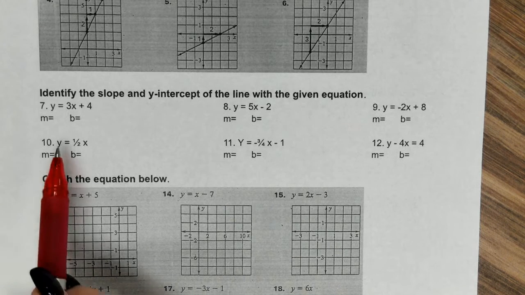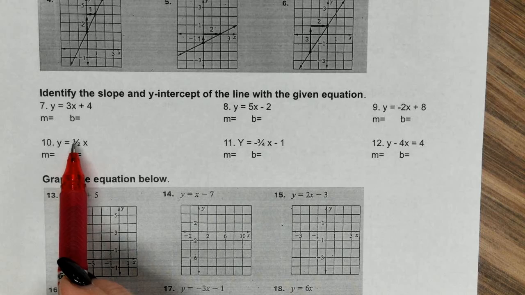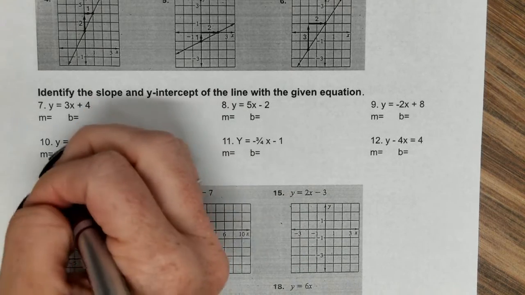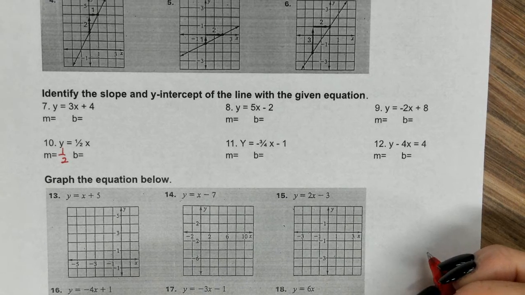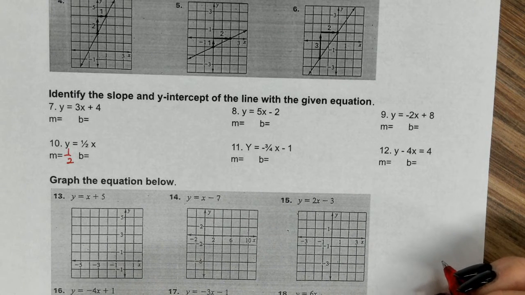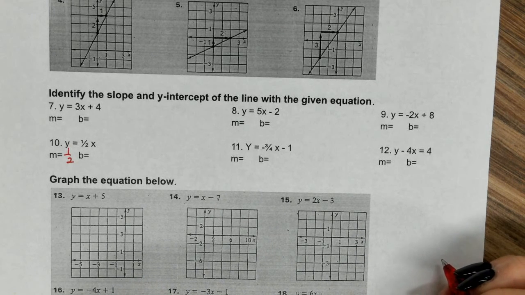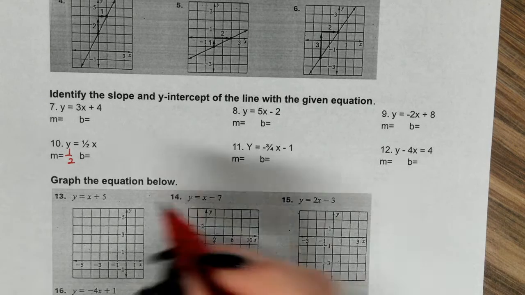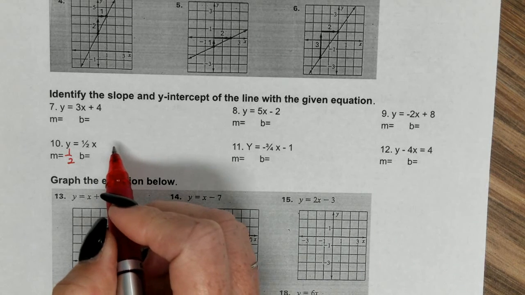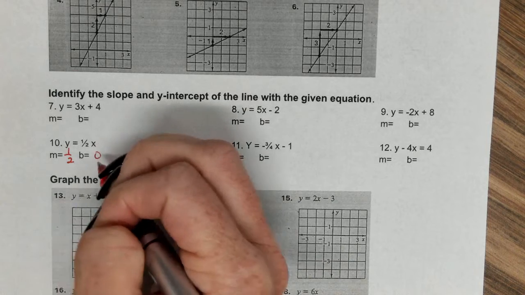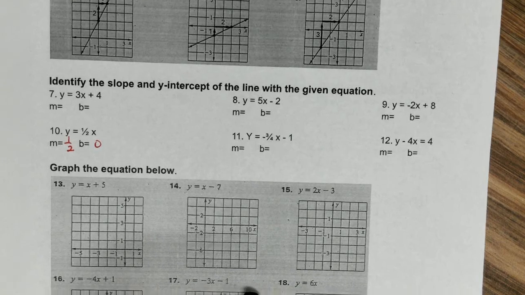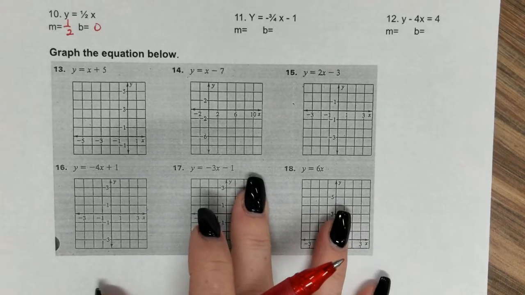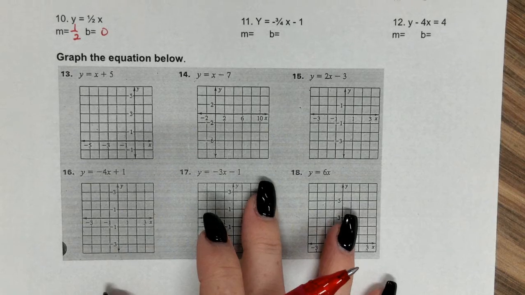Everybody look at number 10. What's the slope? Okay, what's the y-intercept? So you get to make it up? You don't get to make it up. So if nothing's there, what is it? 0. That means you would start at 0 on that type of graph. Does that make sense? Number 13 through 18 wants you to graph the equation.